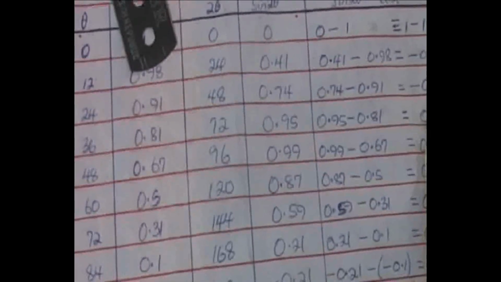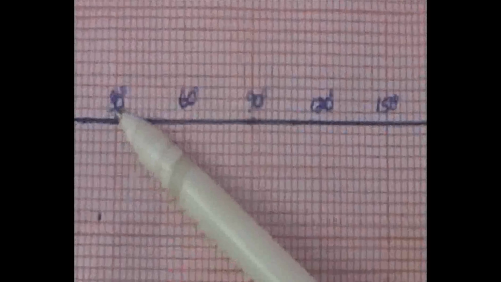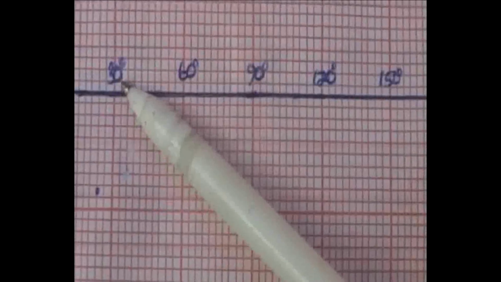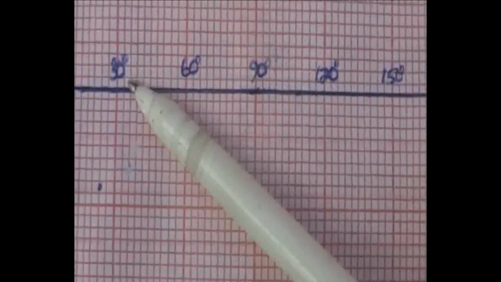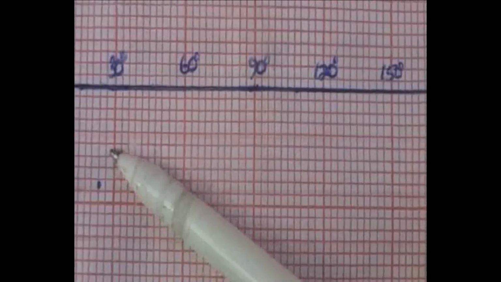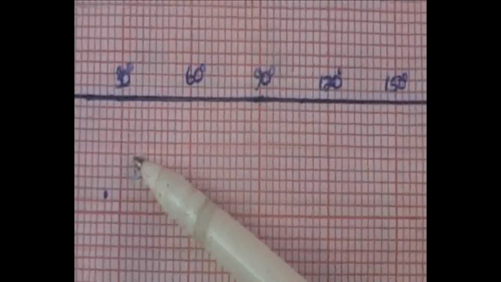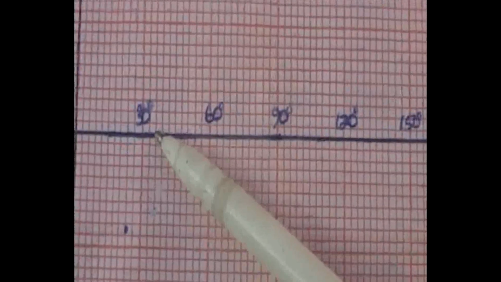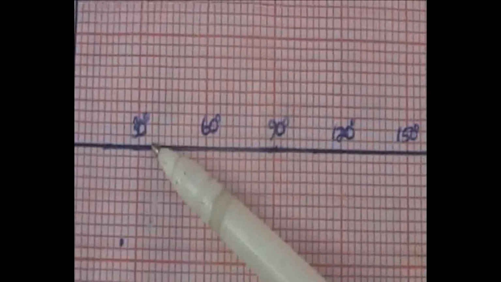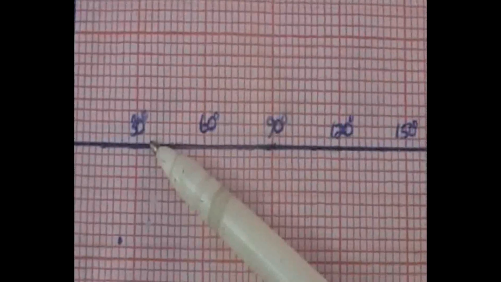So we have 0.14 against 36. Now this is our 30. This is 33. This is 36. Or we should just count 1, 2, 3, 4 small squares. That is our 36. We have to plot 36 against plus 0.14.